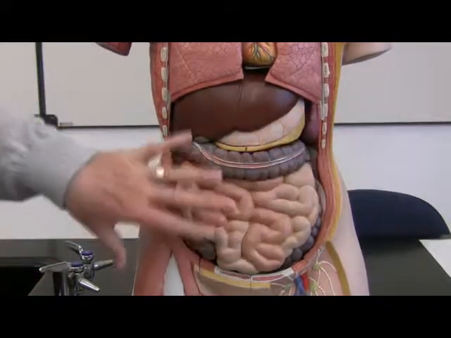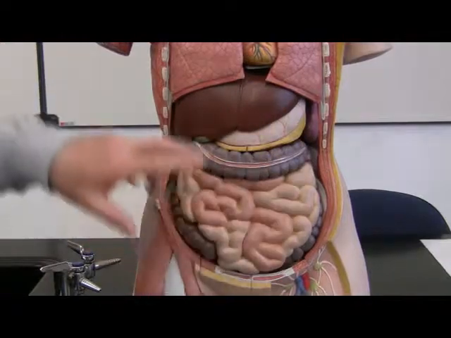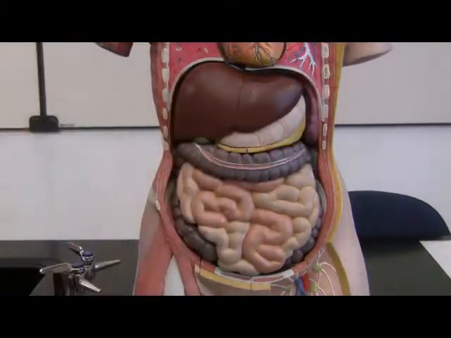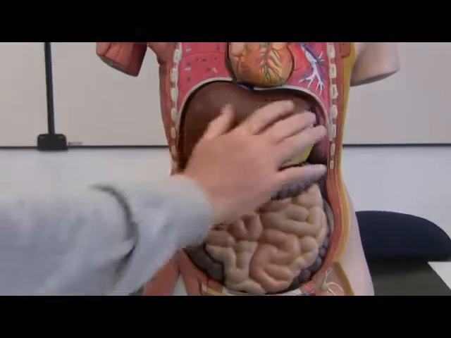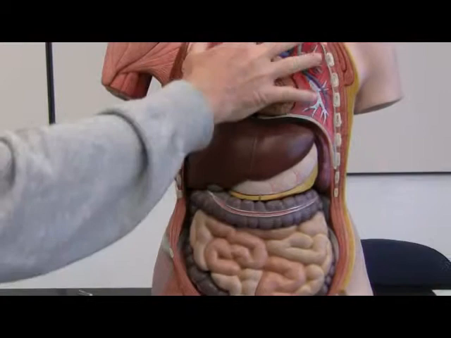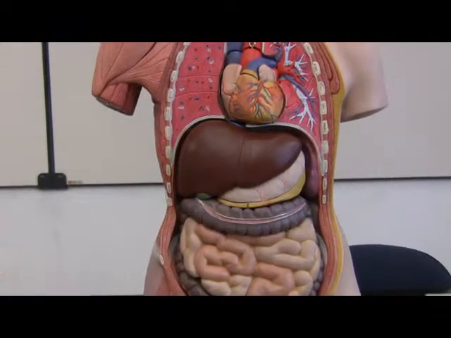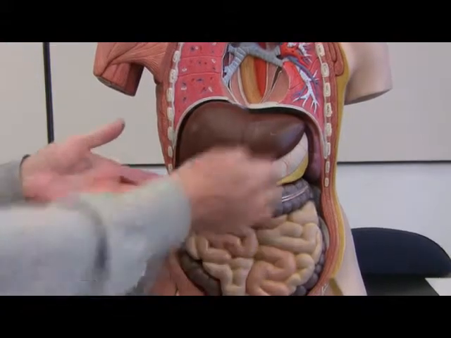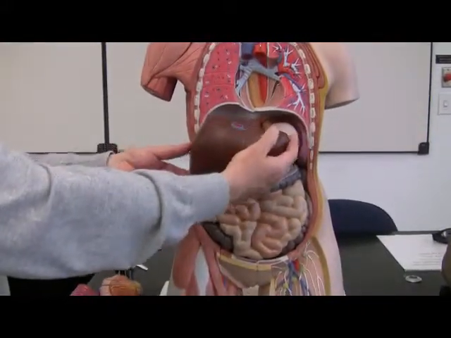So when we look at the torso model, we see that we have the lungs, the heart, and then the liver, with the diaphragm separating the thoracic cavity from the abdominal cavity. Take the heart out, and then we want to look at the liver. So we take the liver out.